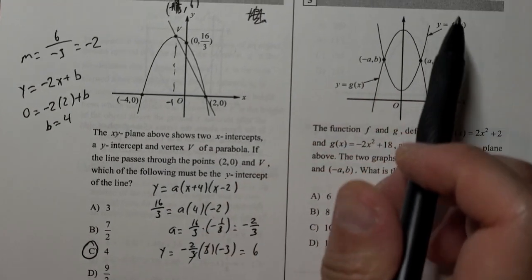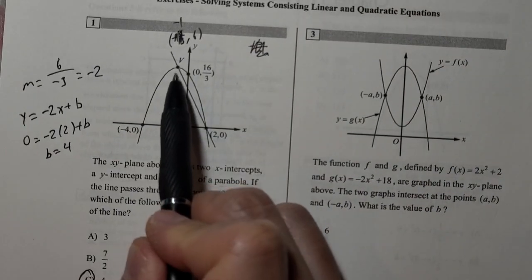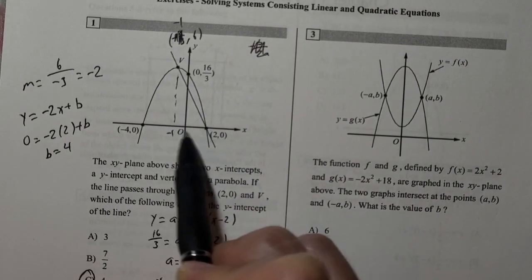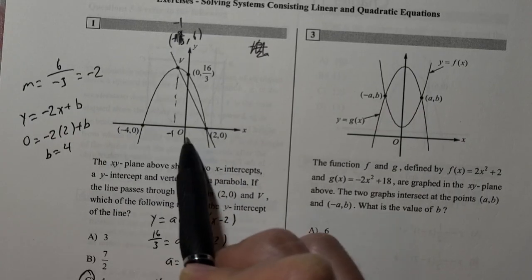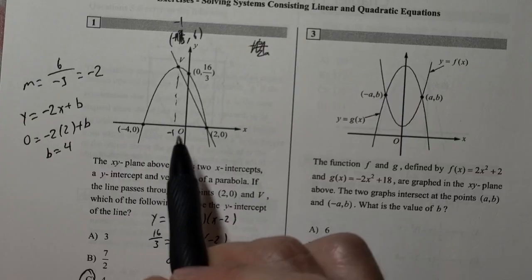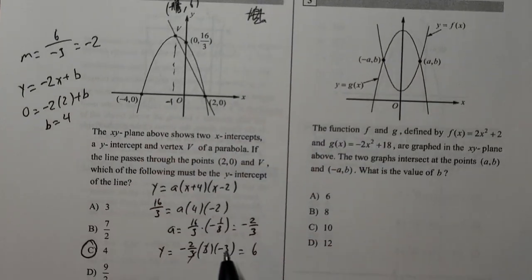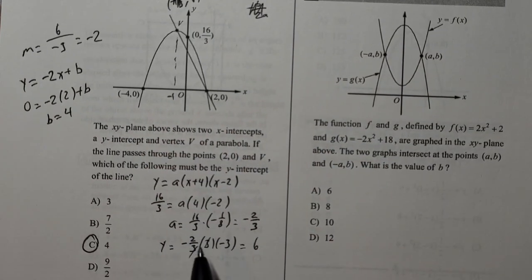Okay? And that I know that vertex is in the middle of my 2 x-intercepts. So minus 1 is right in the middle of minus 4 and 2. It's 3 this way and 3 this way, right? And I can get my y value of the vertex by the equation we found earlier.